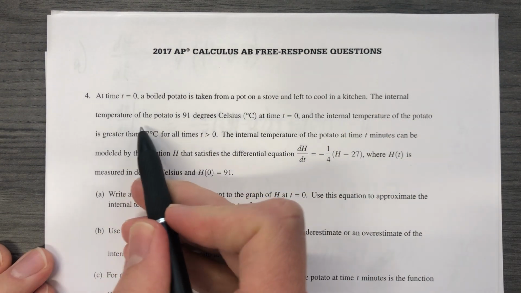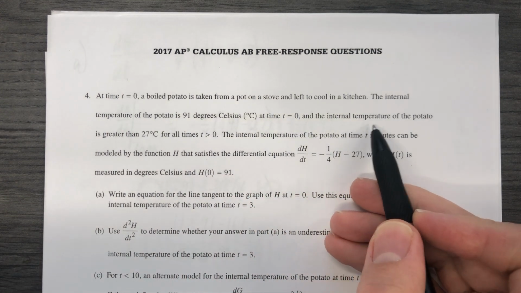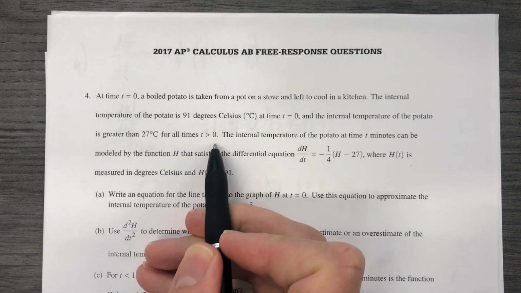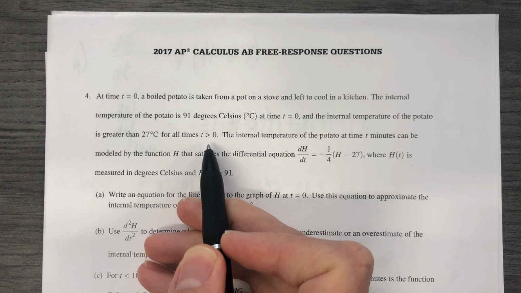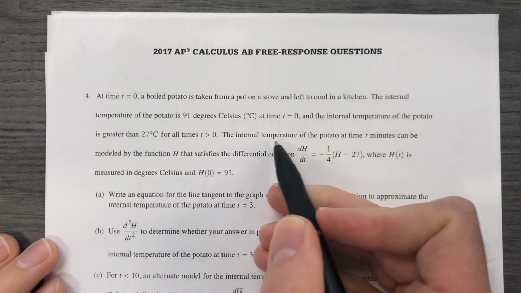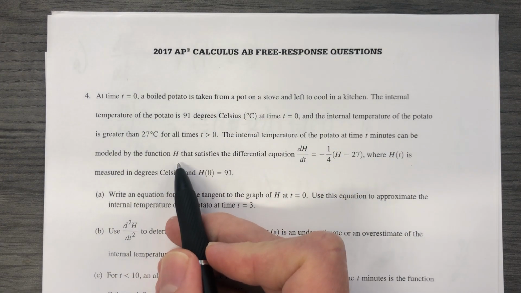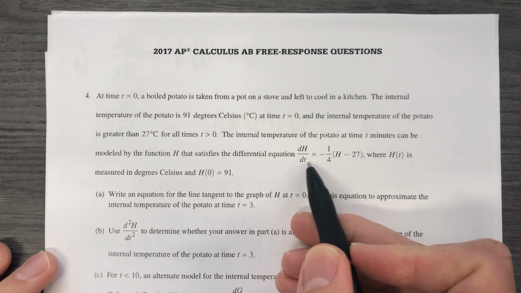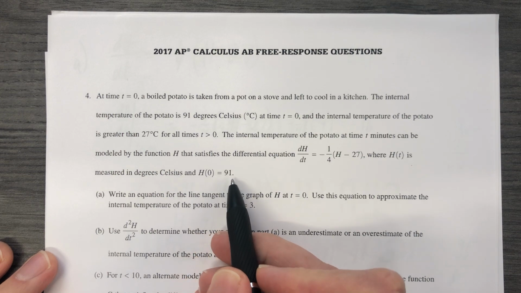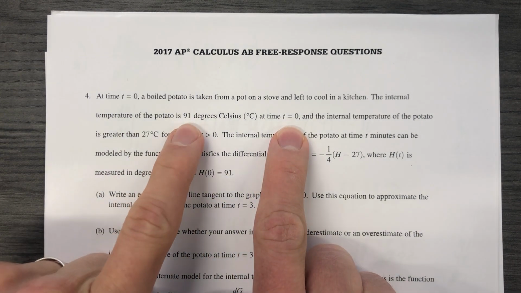The internal temperature of the potato is 90 degrees Celsius at time t equals 0. Good to know. The internal temperature of the potato is greater than 27 degrees Celsius for all times t greater than 0. Little things like this are going to come in handy later, so read carefully and reference it later if necessary. The internal temperature of the potato at time t minutes can be modeled by the function h. They did not give you h, but it does satisfy this differential equation where h of t is measured in degrees Celsius and h of 0 equals 91. H of 0 equals 91 was said to us right here in this sentence.